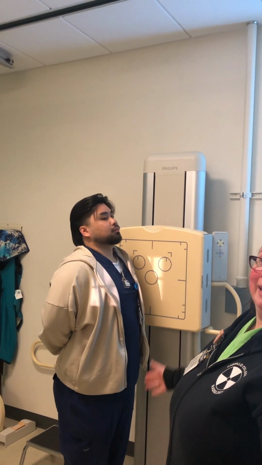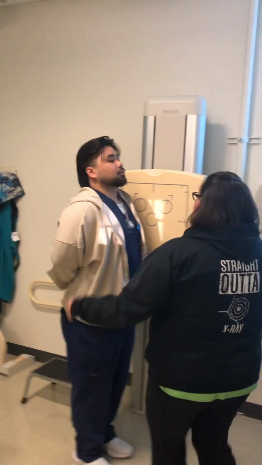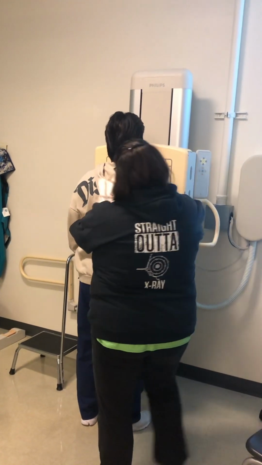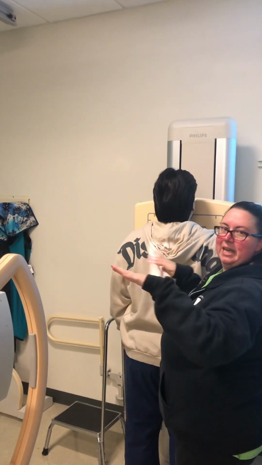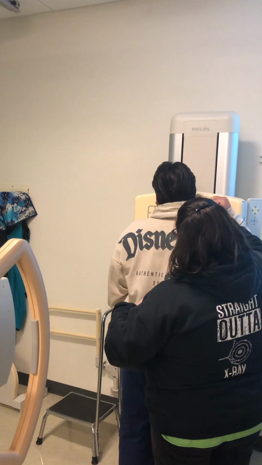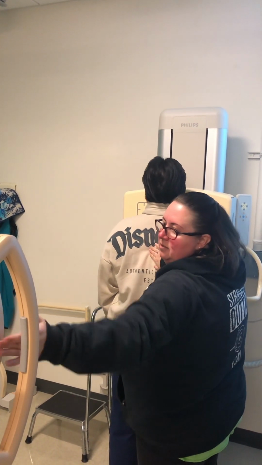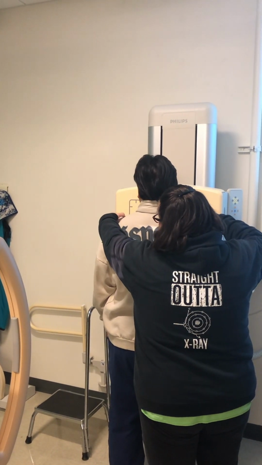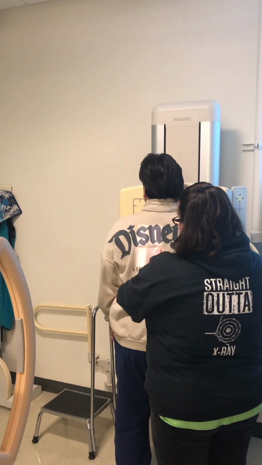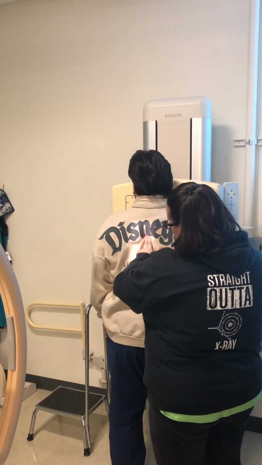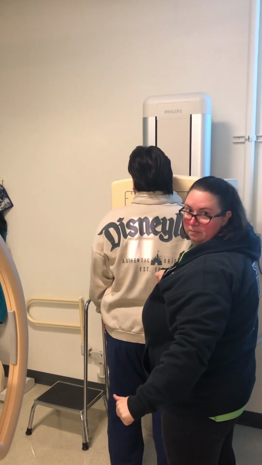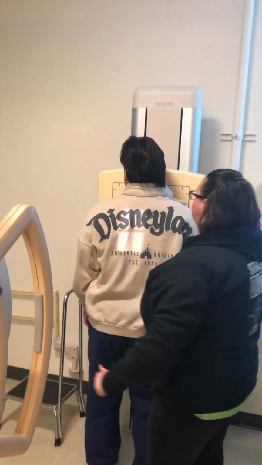Okay, so that's my lateral. Now, to do the RAO, go ahead and face the board for me. Like I said, I don't necessarily have to change my height, because that should be the same. But I'm going to center initially, and then make my adjustment to 15 degrees, okay? And what that should do is shift the centering about an inch off of the spine. I'm just looking from this side here.